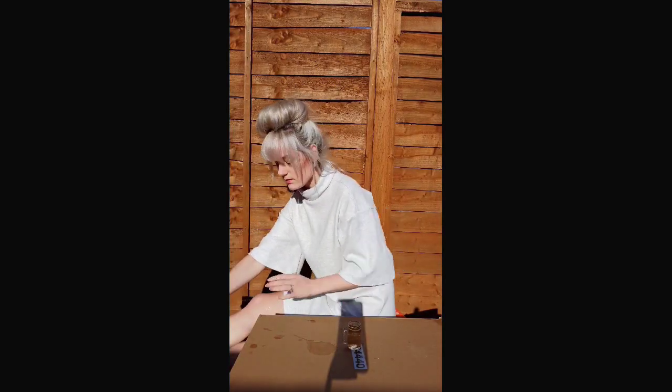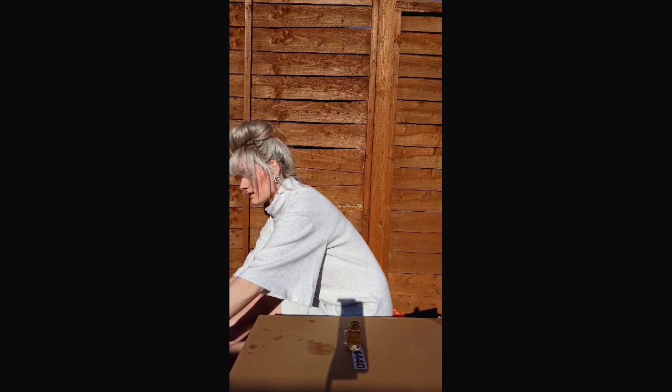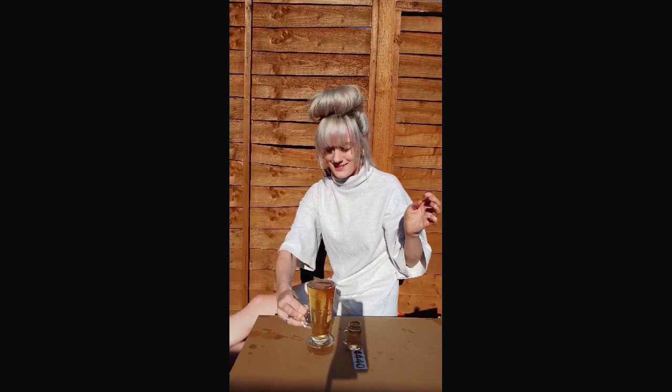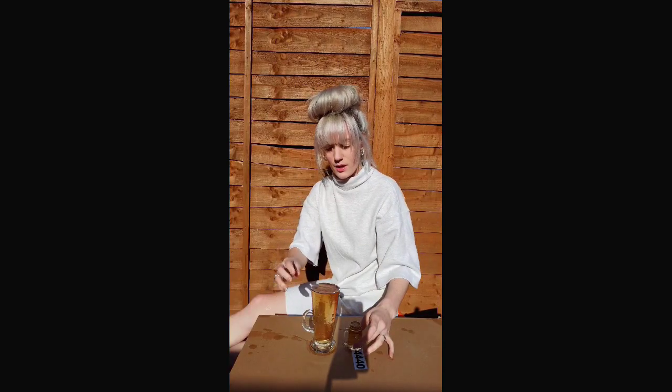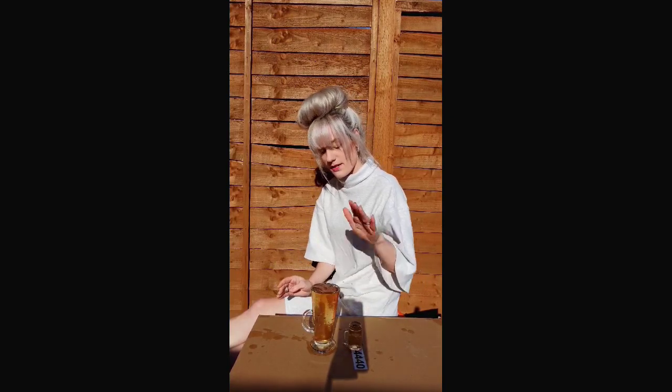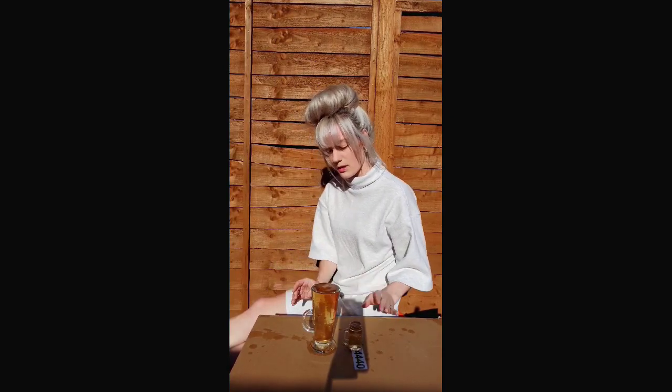This one here holds less liquid, and the coffee glass holds more liquid. So this is greater capacity, smaller capacity.